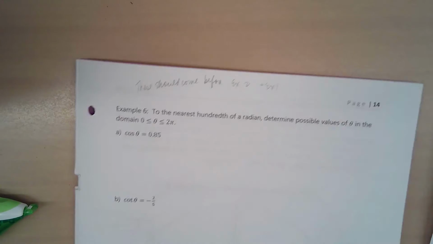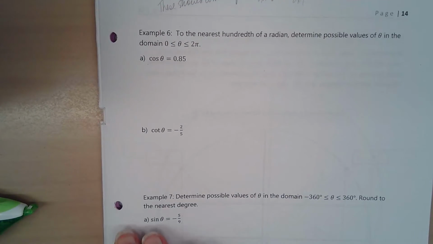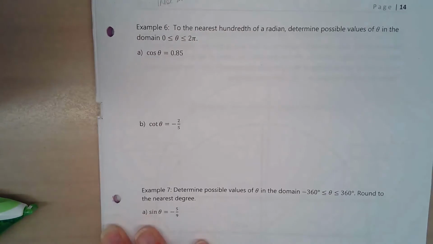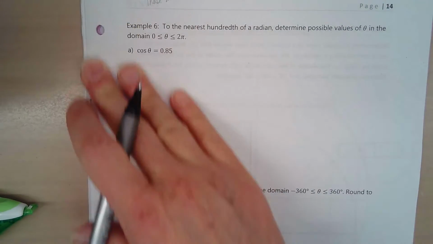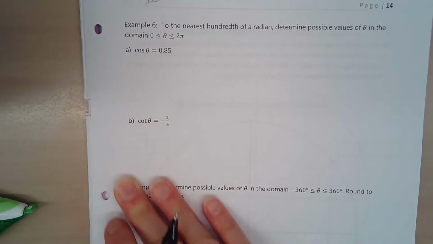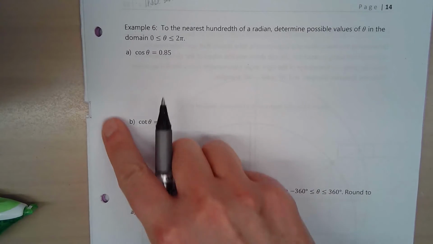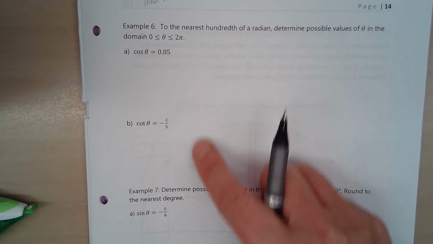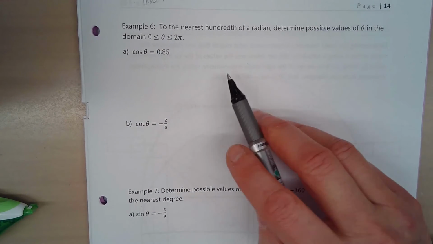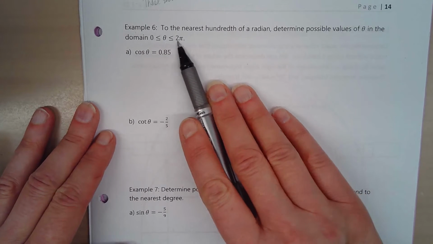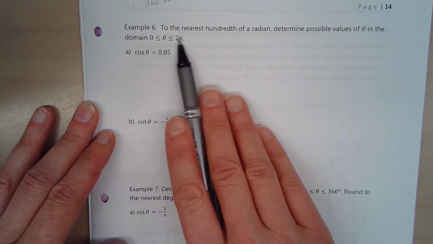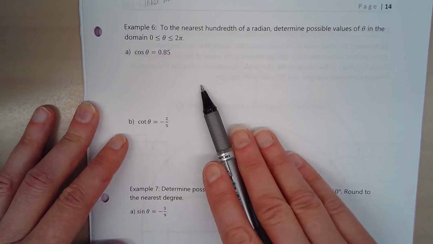Okay, I want to hammer this home. I want to do one more thing with you, and then I have to give you a worksheet to work on, not for marks, but for feedback. So if you flip the page over, page 14, we're going to do one of these and one of these, and then I'm going to get you to do the second one on your own on the weekend. To the nearest hundredth of a radian, determine possible values for theta in the domain 0 to 2 pi, so just once around the unit circle.